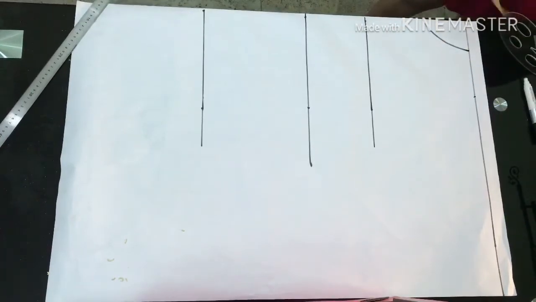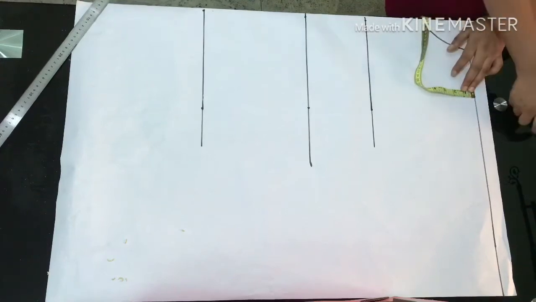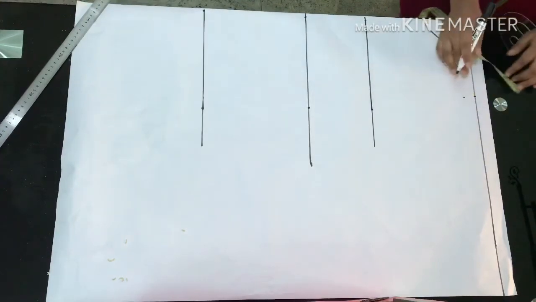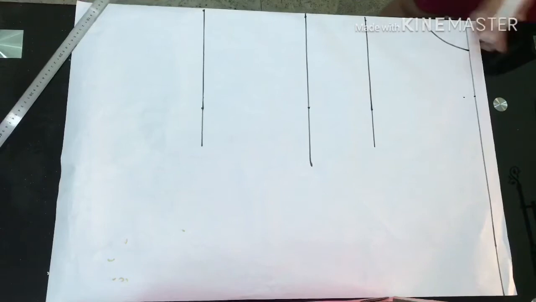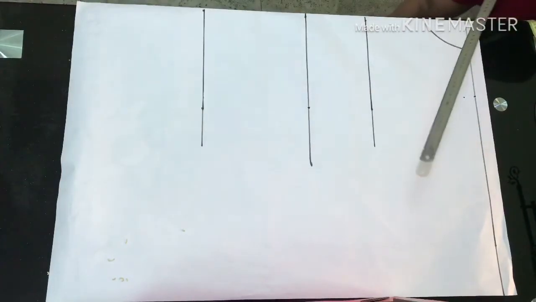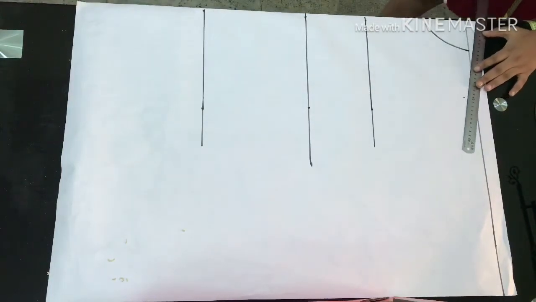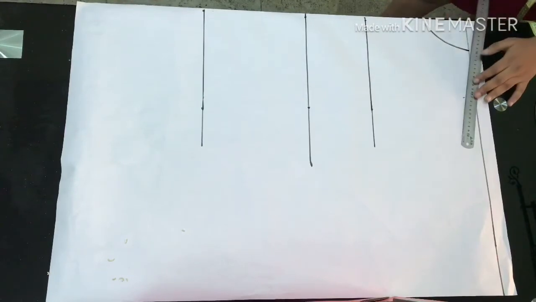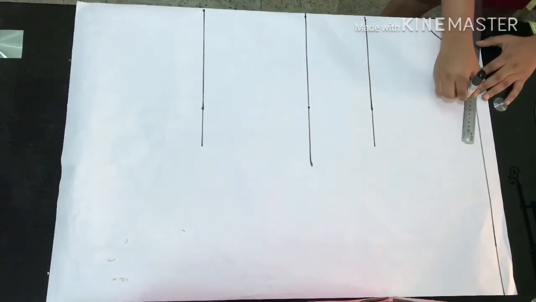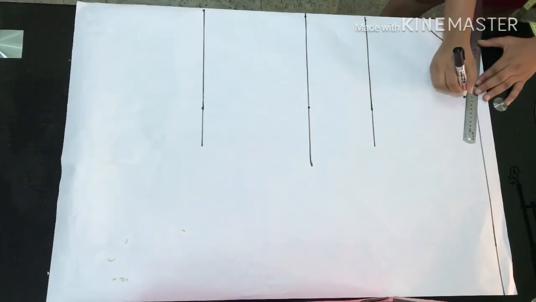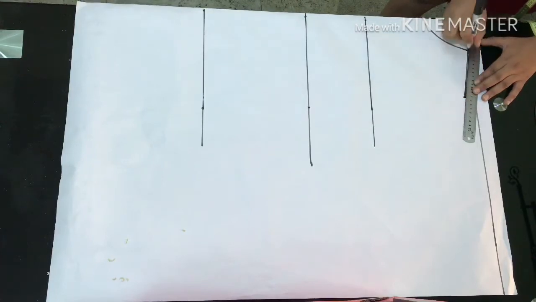Once this is done, come down here by 1 inch. That's because our shoulder has this slant slope. The shoulder is not straight, so you just give it that curve. For some people, they go by half an inch, but me, I'll go down by 1 inch.